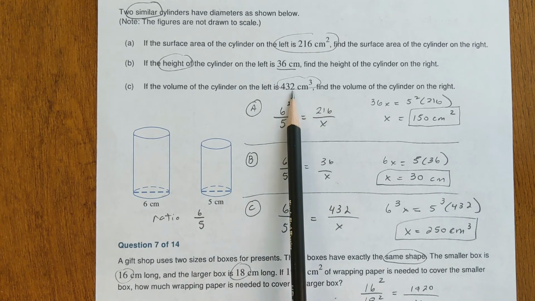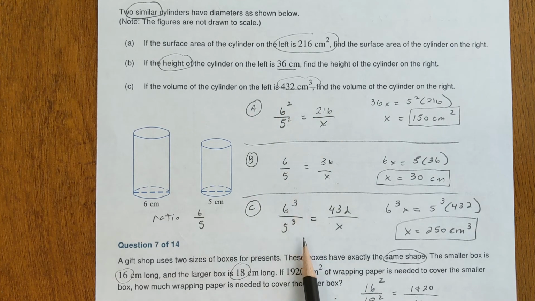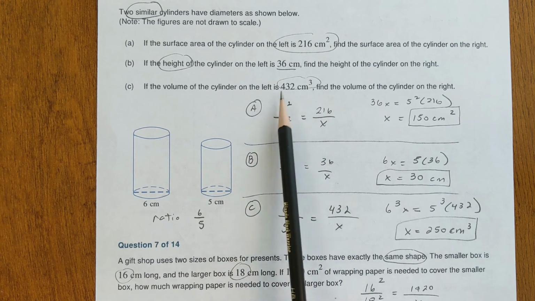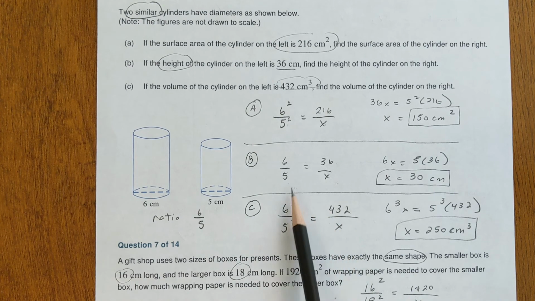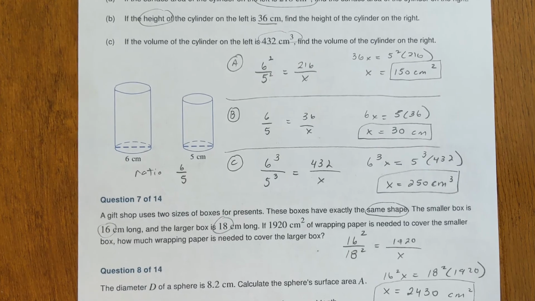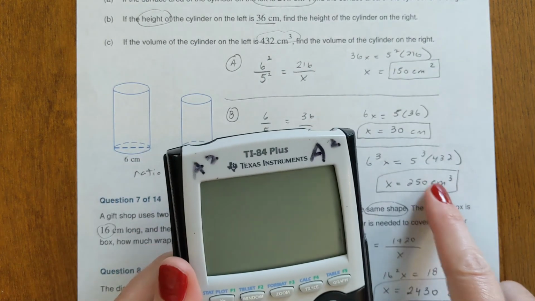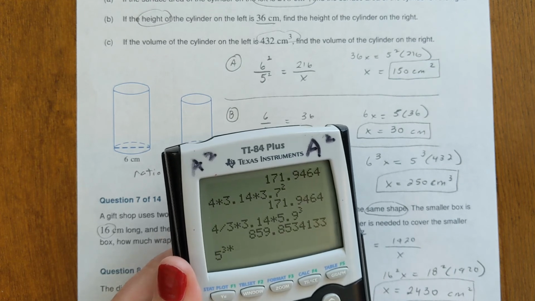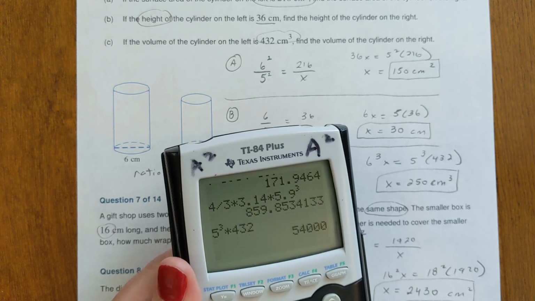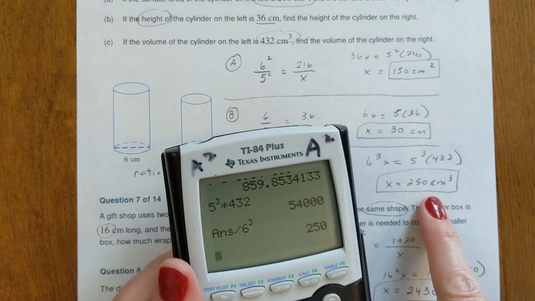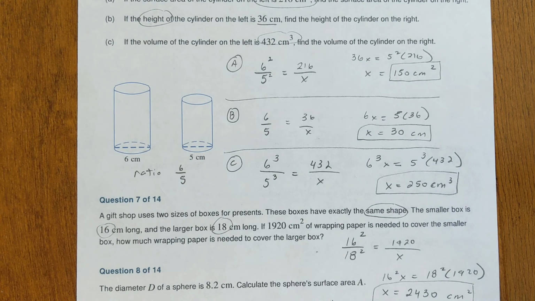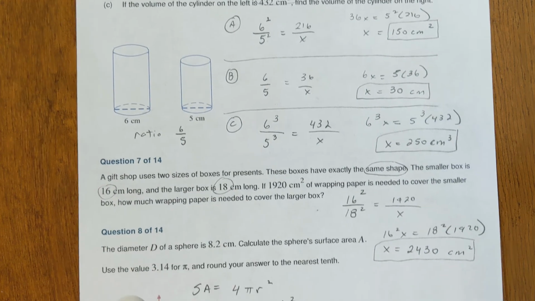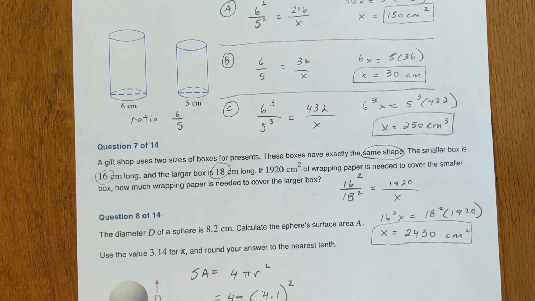Letter C wants to talk about volume. Well, if you're doing volume, you got to take your scale factor to the third power. And they said the one on the left was 432. So again, you're going to cross multiply and divide those numbers. So doing that on the calculator here, I would do the side on the right here. So 5 to the third, so 5 caret 3, and then times 432. I hit equals, so that's the right side, and then I got to divide that by 6 to the third, and you get 250. So 250 centimeters cubed.